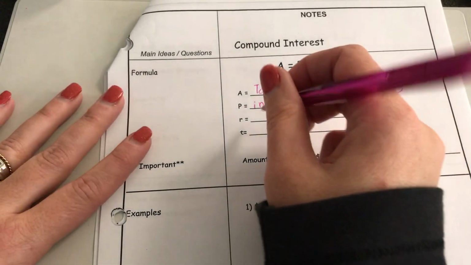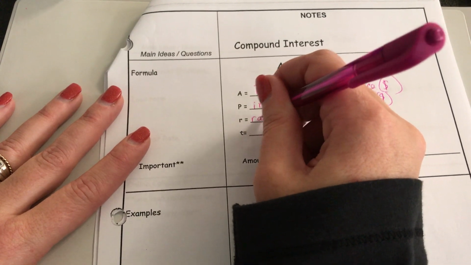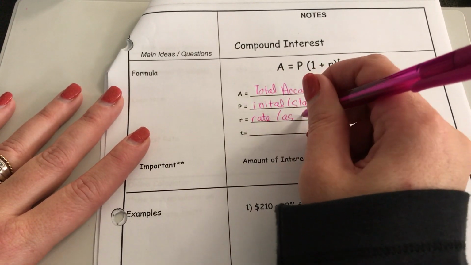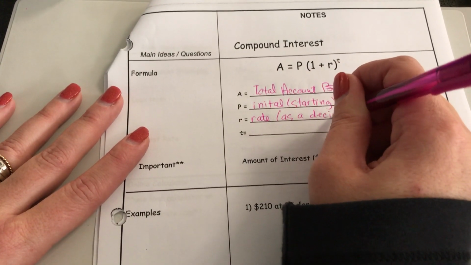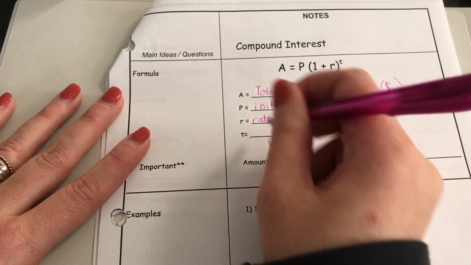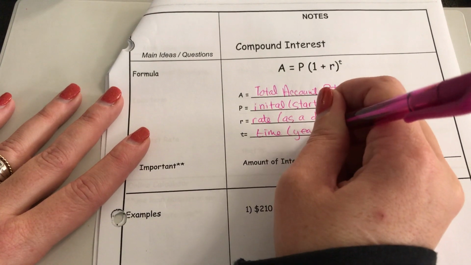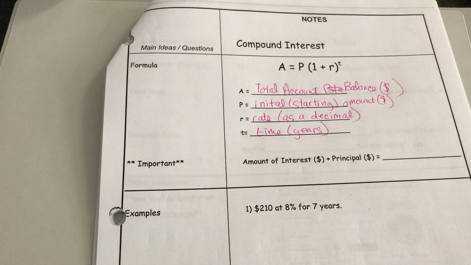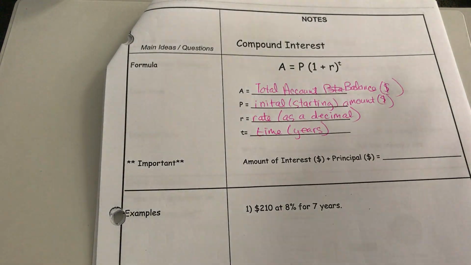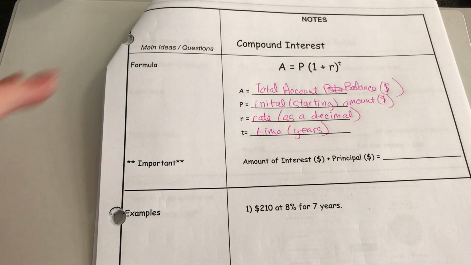Your R is still your rate as a decimal. And T is time in years. It's still years, okay? Now, today's important note is this.